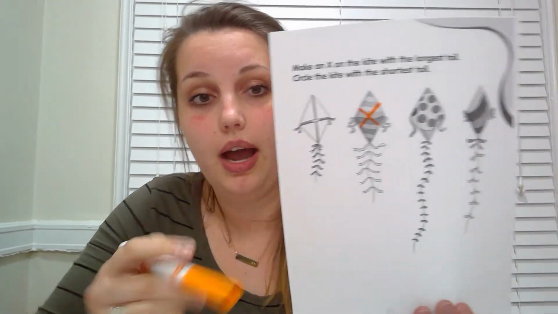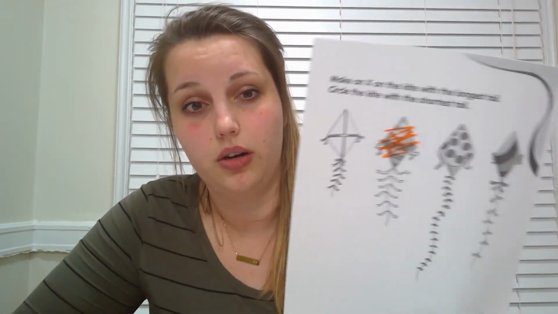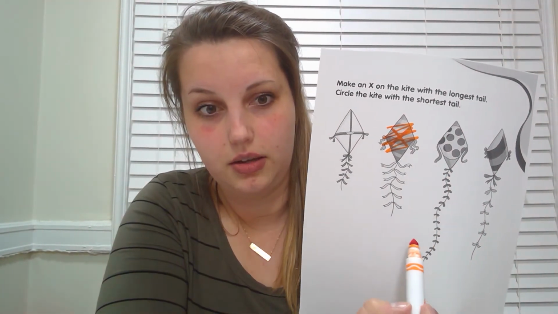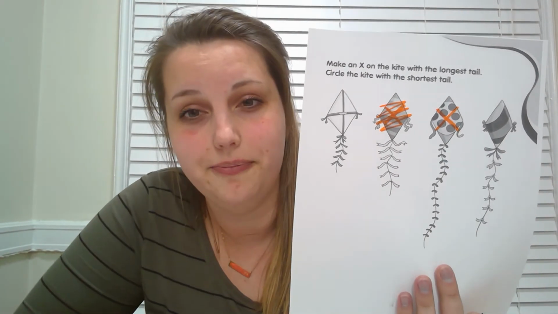I'm going to use my orange, and I'm going to put an X on my kite with the longest tail. Oh, I just messed up. I'll show you. I accidentally put it on this one. I meant to put it on that one. So I'm going to cross that out. I'm going to do a big cross out. I can't put an X because normally when we cross out work, we usually put an X, but I'd already put an X. So again, this is our kite with the longest tail. That was my bad. So now I'm going to put an X. Hopefully you did it on the correct kite. This one is our kite with the longest tail.